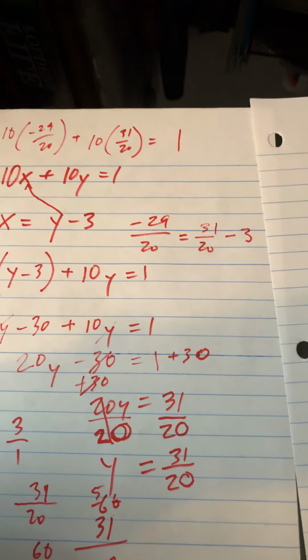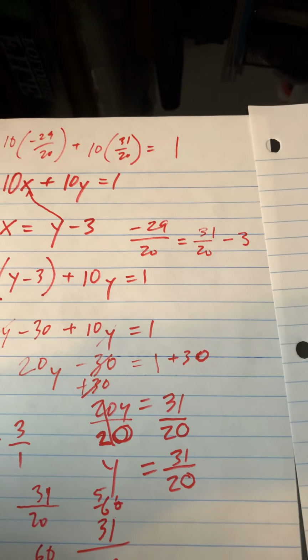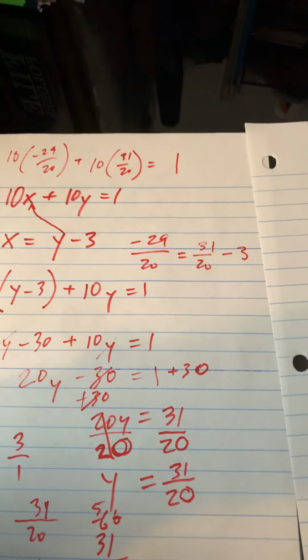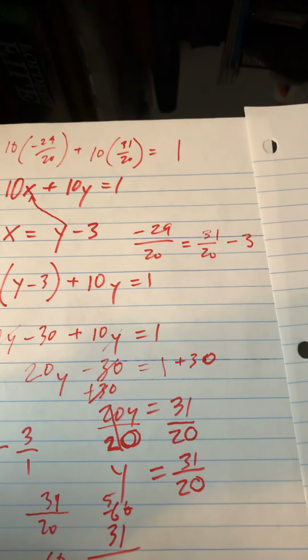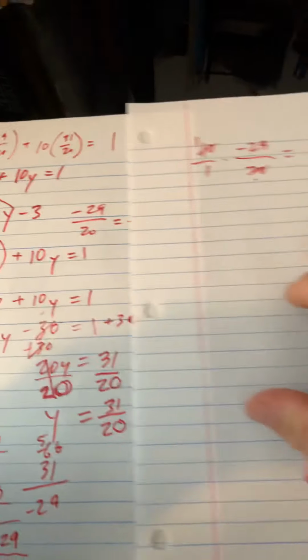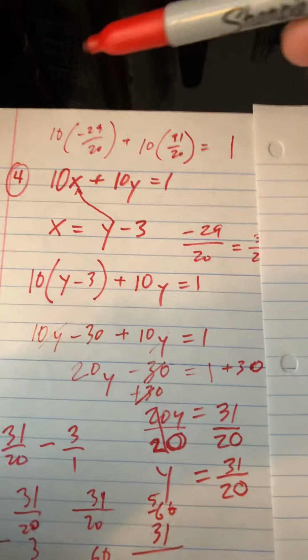All right, so what's 10 over 1 times negative 29 over 20? What's that give us? Let's just go ahead and reduce down here. So that's going to give us 1. Sorry about that. Let me bring it over here.